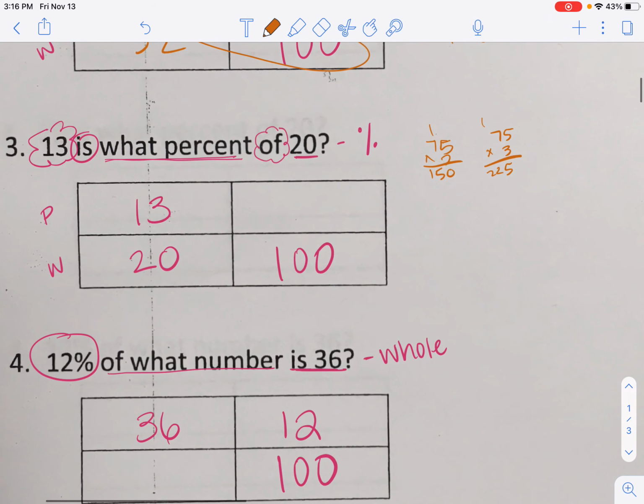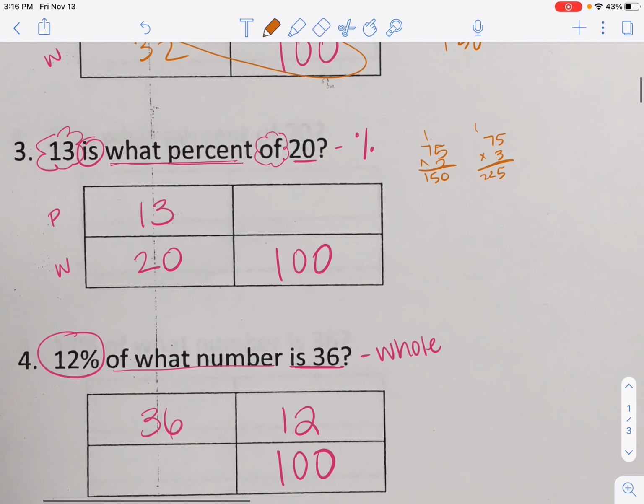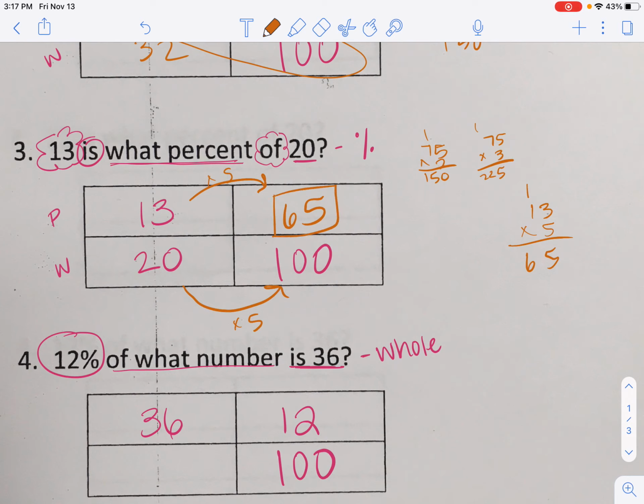Number 3. 13 is what percent of 20? This time I'm looking for the percent. So if I got 13 out of 20 questions right on a quiz, I want to find my grade. Okay, so this time I can scale. I could still cross multiply 13 times 100 and divide by 20, but I see that I can scale. So let's go this way. I know that 20 times 5 is 100, so I can do the same thing up here. I can multiply by 5. So 13 times 5, 15. 5 times 1 is 5, plus 1 is 6. So my answer is 65. So that means you would have gotten a 65% on the quiz. So 13 is 65% of 20.